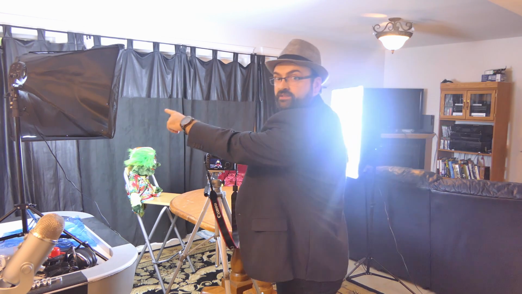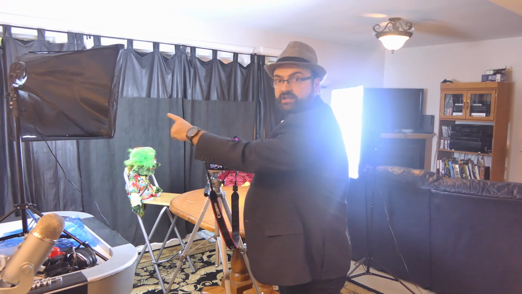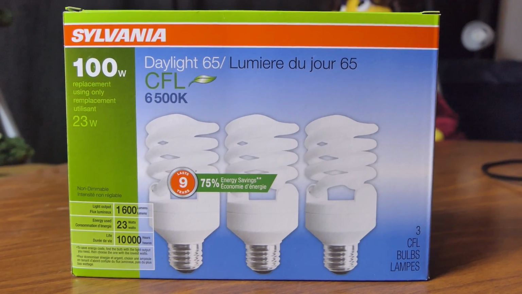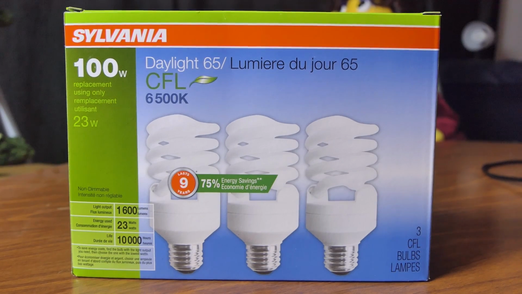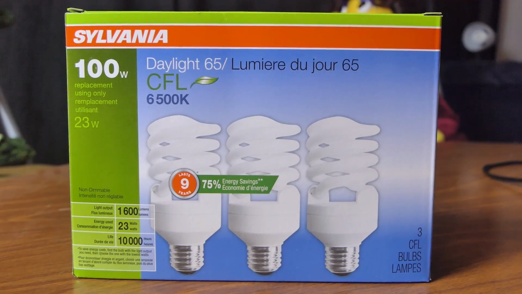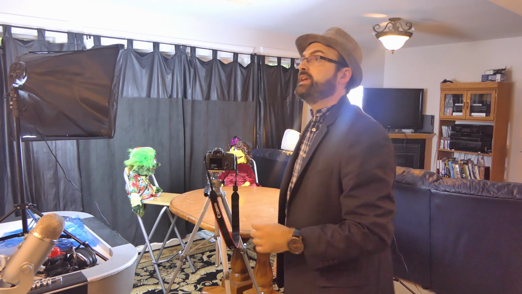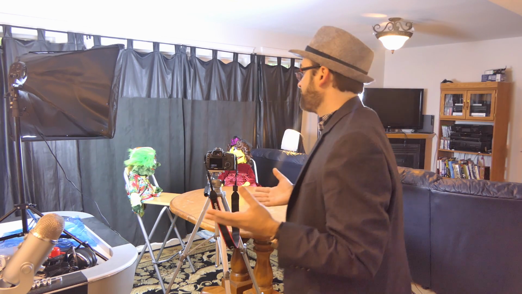These two lights are 6500 Kelvin, and outside is around between 5500 to 6500, which is great for accurate colors. Lights that you have in your house are usually around 2800 Kelvin, which gives like a yellowy orange kind of look to your subjects.